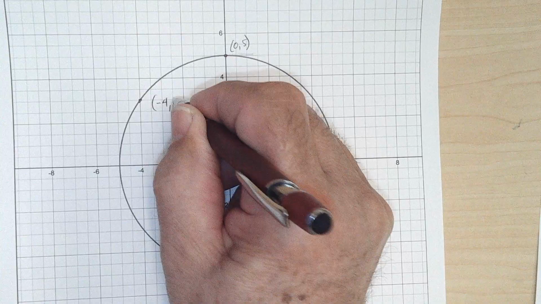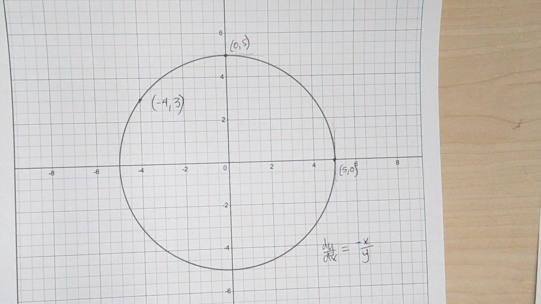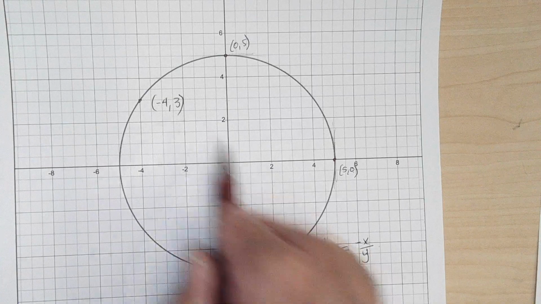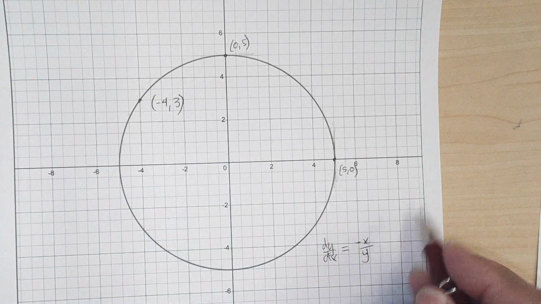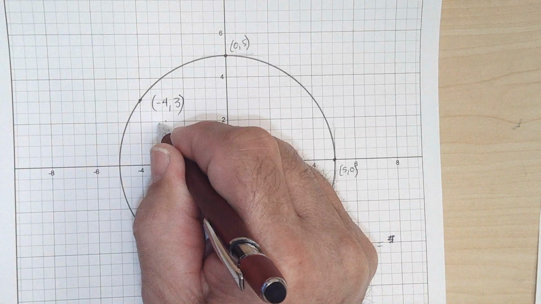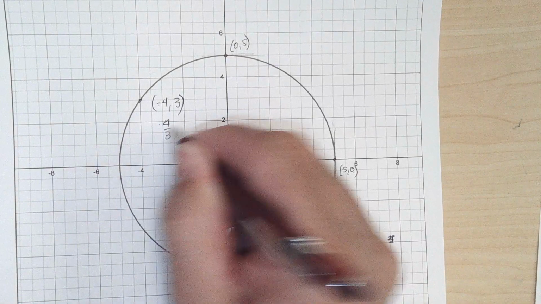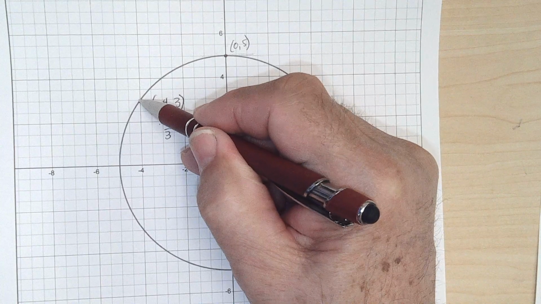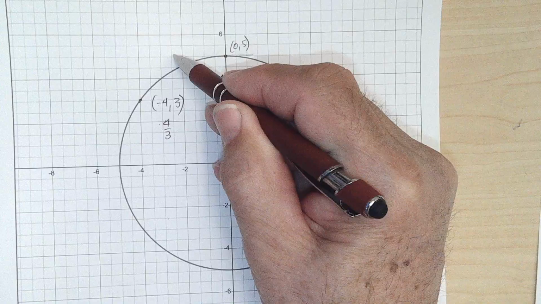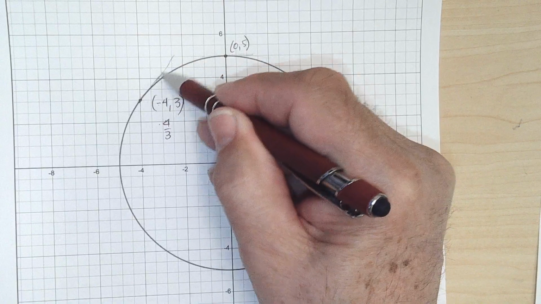If I put in minus 4 for the x, I get 4, and I put 3 in for the y, I get 4 thirds.